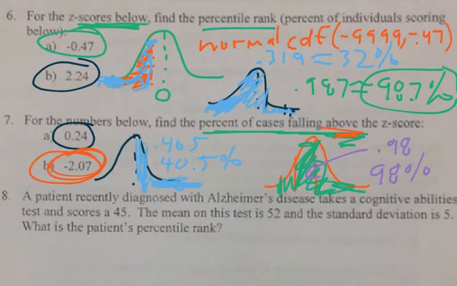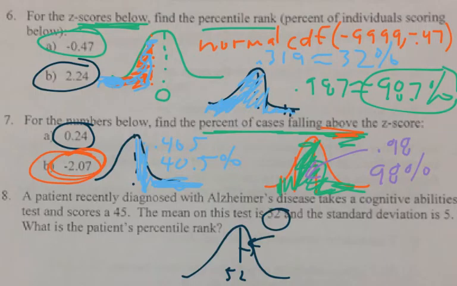Okay, so let's go ahead and do one more problem on this screen, number 8, guys. Again, I'm going to do a quick sketch, and this is going to go a little bit faster because it's easier. Notice they're telling me that the mean is 52, right there. They're telling me the standard deviation, so the standard deviation is 5.